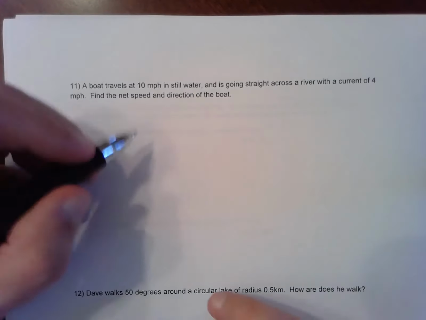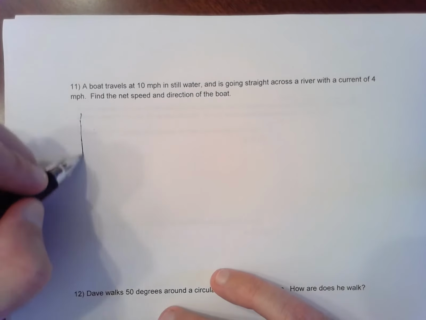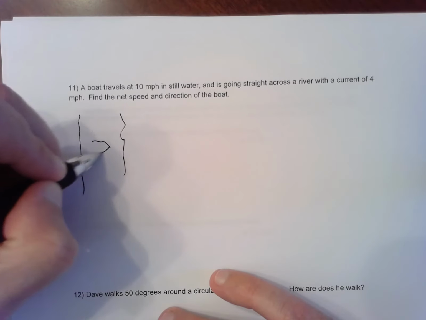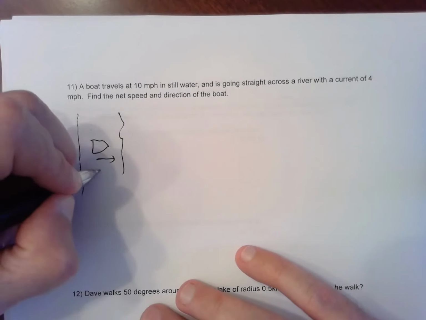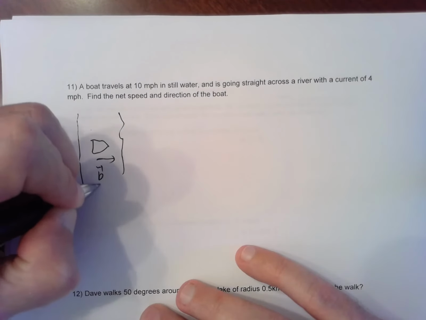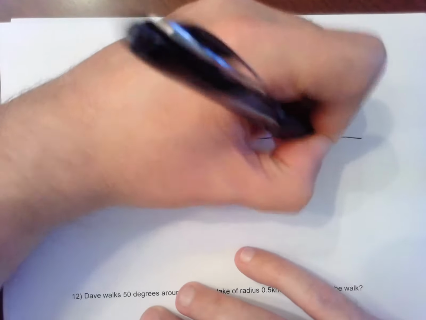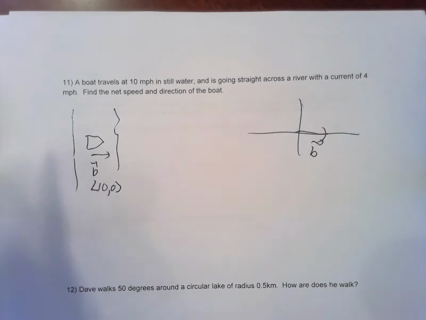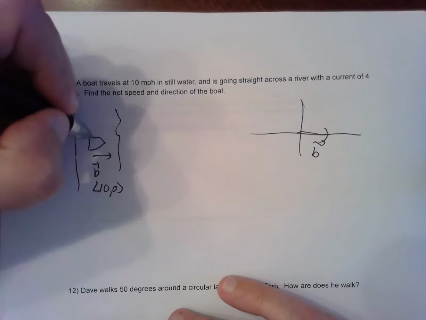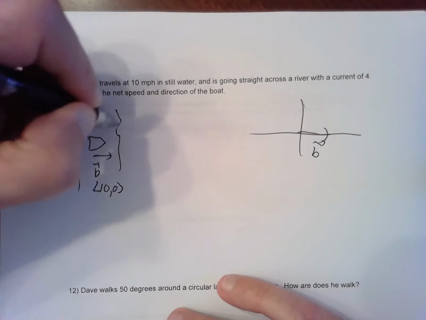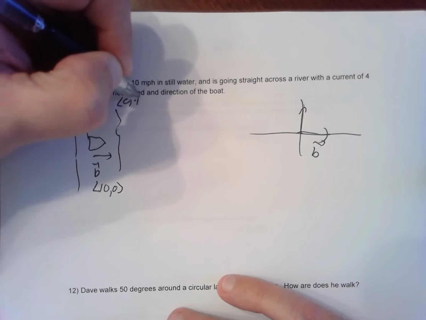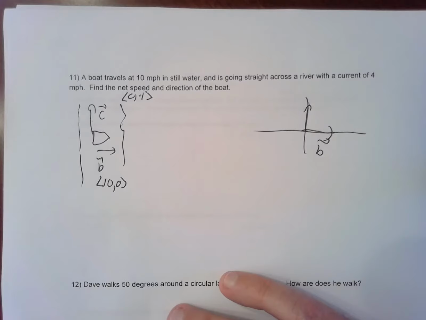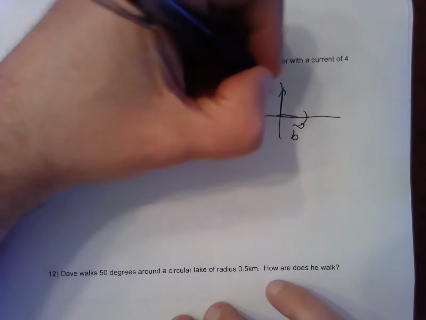Okay, we've got a boat traveling in still water, going straight across a river. Excuse me, my boat's going that way. Let's call that, I don't know, B. And let's say that's 10, 0. It's going straight along the x-axis. I've introduced a coordinate system here. Let's say the current, C, is going straight up. So my current, I guess I can write it here, would be 0, 4. Yep, I like it. Okay, so here's C.